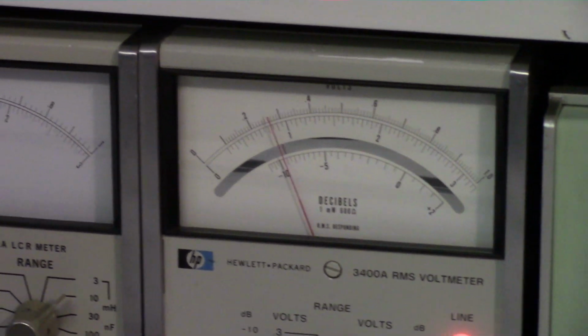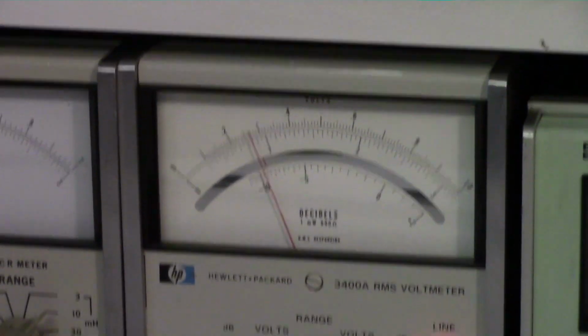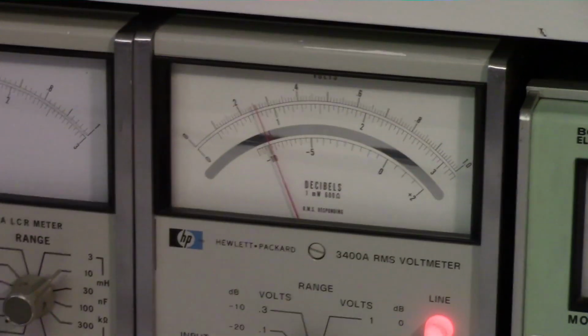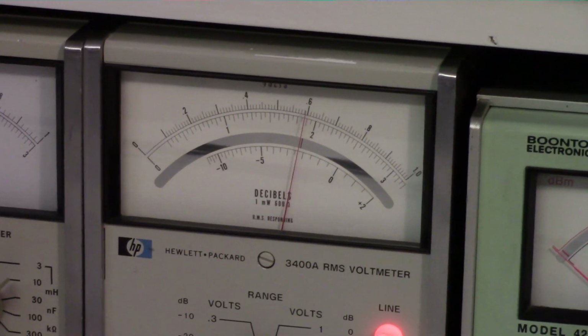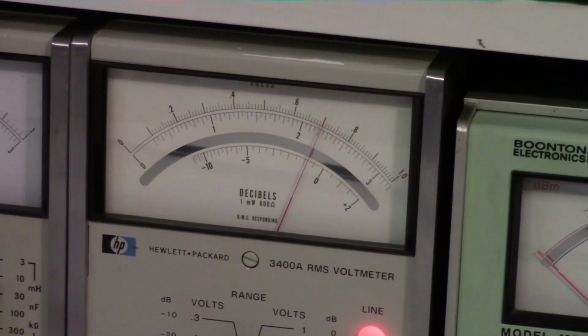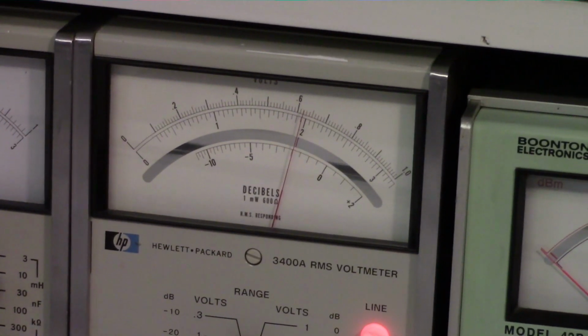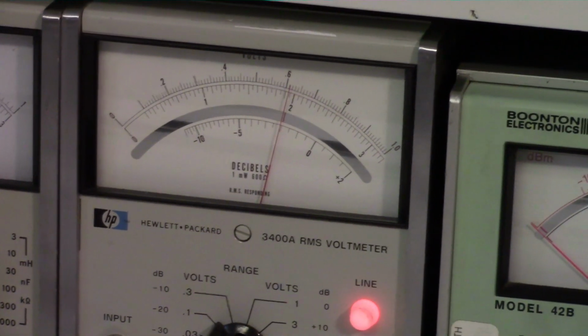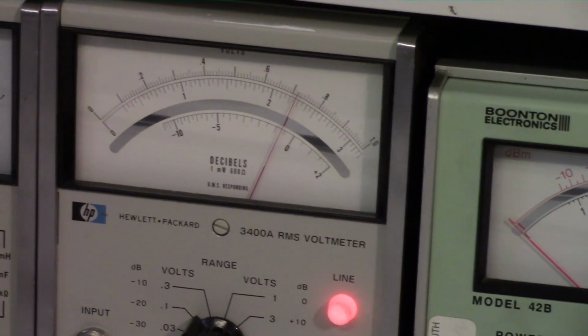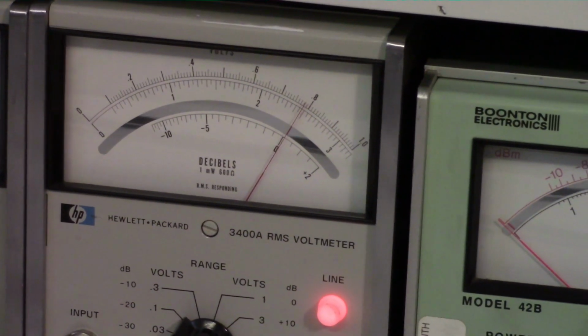Notice now that the voltmeter has dropped its amplitude, and what I'm doing is perfectly acceptable. We're never ever going to touch that dial again, the frequency dial. Leave it alone. But it is okay at this point to take the volume control and bring up the volume. And again, we could leave it anywhere we want, because we're just looking for a 3 dB difference. But I like bringing it up to about the 0 dB level.